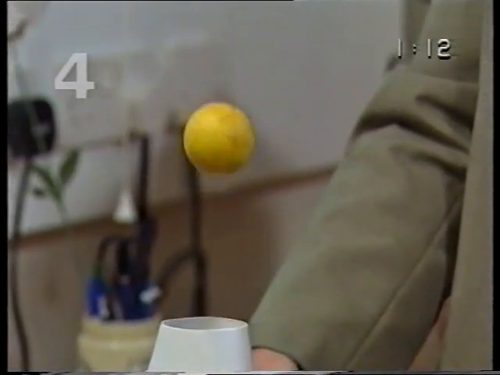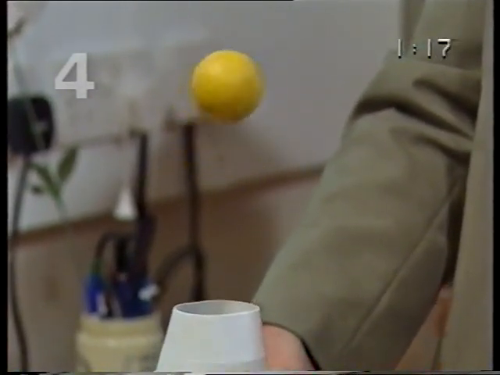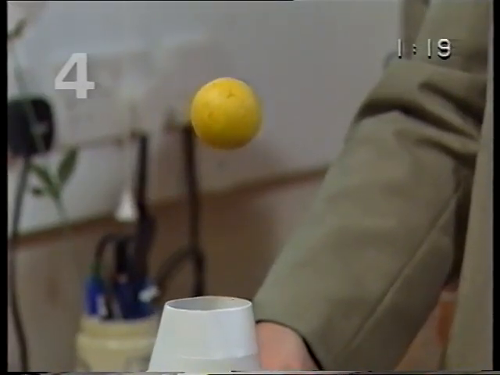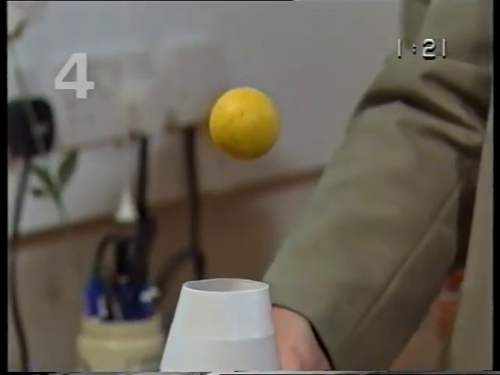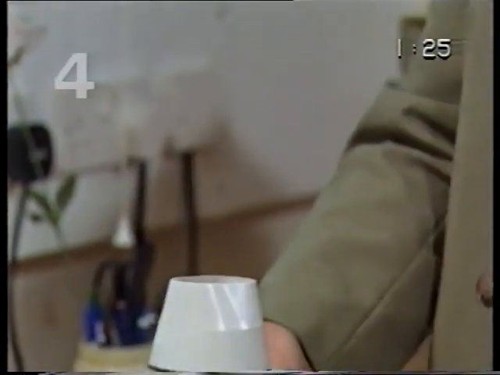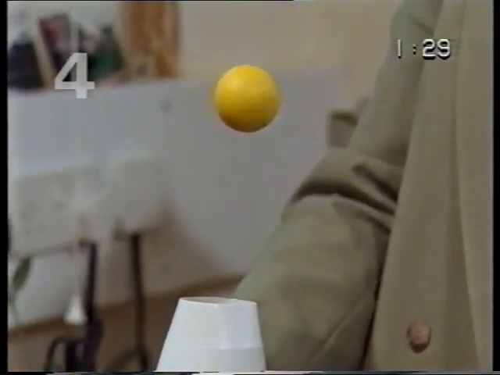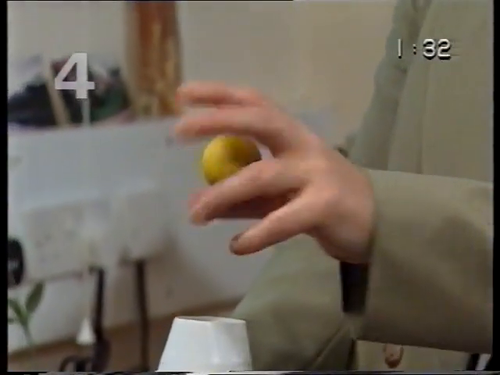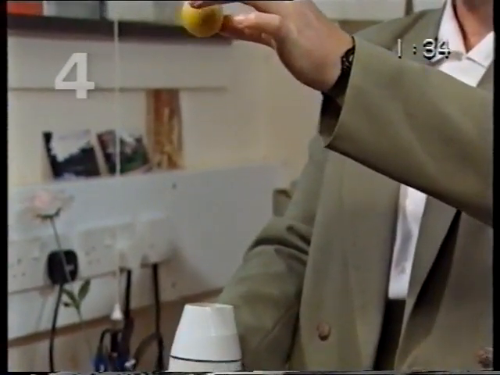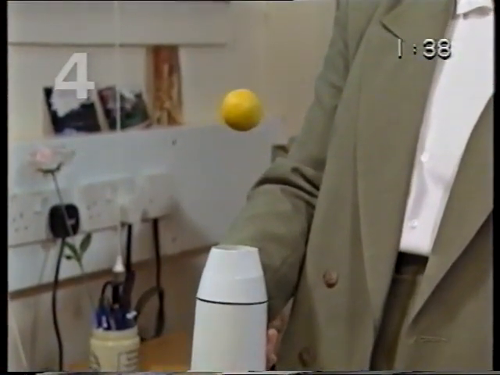The ball takes up a position where the force due to the air pressure exactly balances the force due to gravity on the ball. And what's more, it's a stable position. If I put the ball in too low, it rises again to its appropriate level. And if I put it in too high, it drops and settles at its appropriate level.